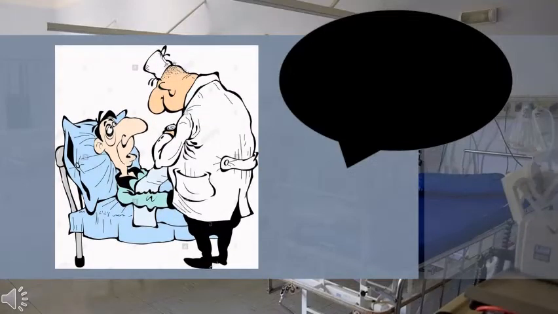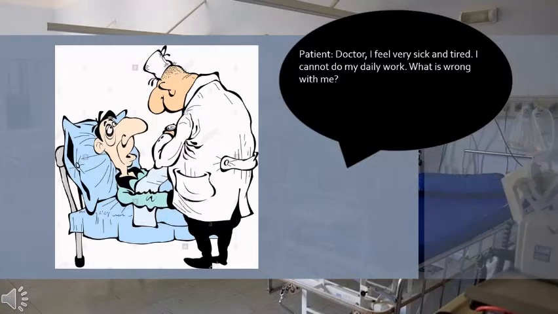So one day, a patient came into the hospital and complained about his symptoms. The patient said, "Doctor, I feel very sick and tired. I cannot do most of my daily work. What is wrong with me, doctor?" The doctor then replied, "Calm down, sir. I will need to take some of your blood for some tests. Is that alright?"